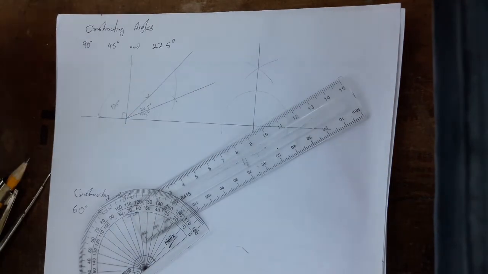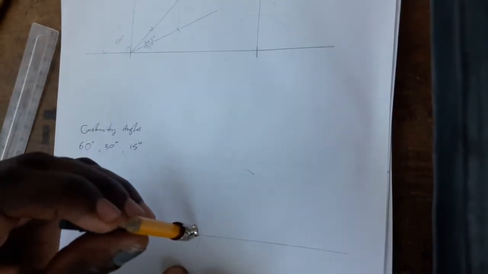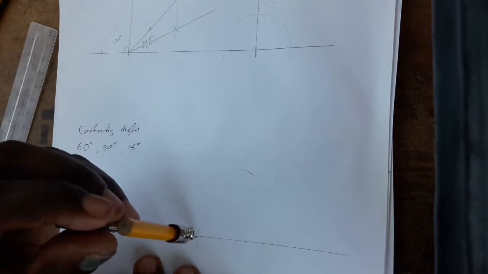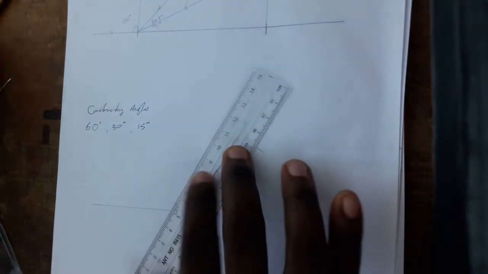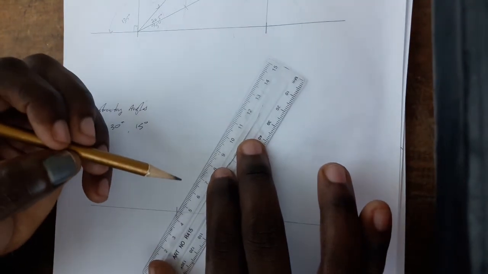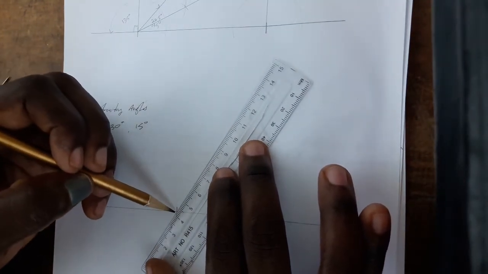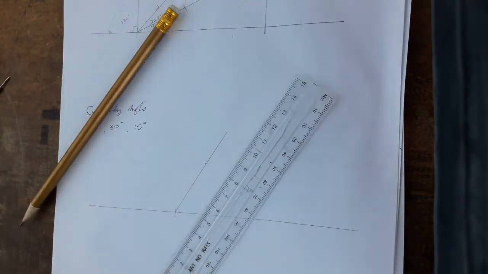Simple. Now to construct the 60 and 30 and 15. Well, the 60 is the easiest angle to construct after you would have constructed your semicircle and check to make sure that your compass did not change size here. Right. You go here, you scribe an arc here, and that's your 60. That's as simple as it is. The line that goes through from the vertex to that simple arc you scribe will be 60 degrees.